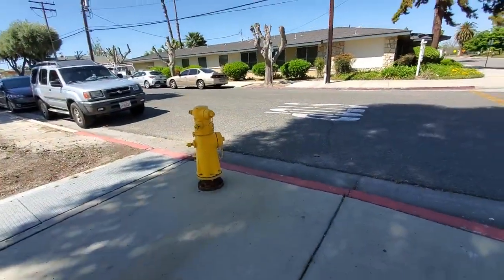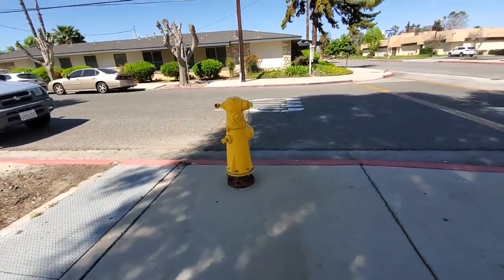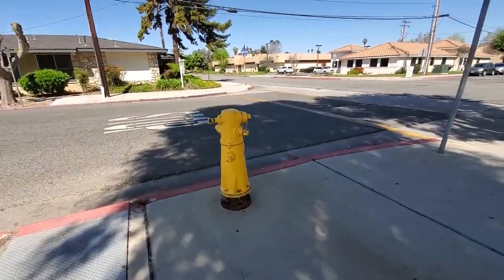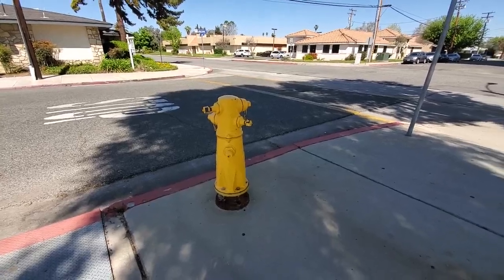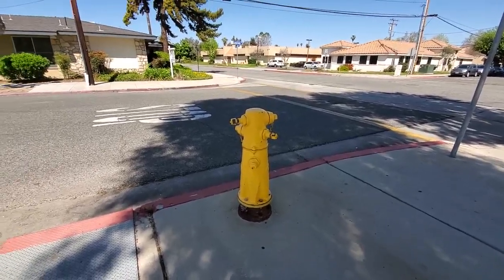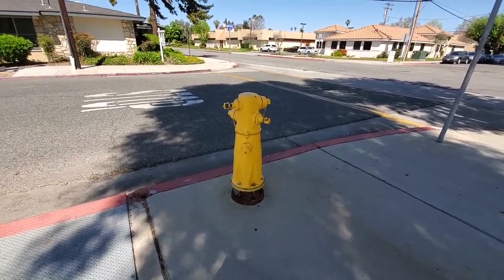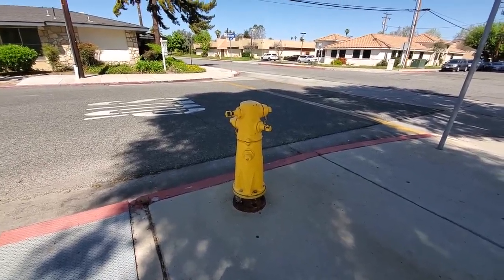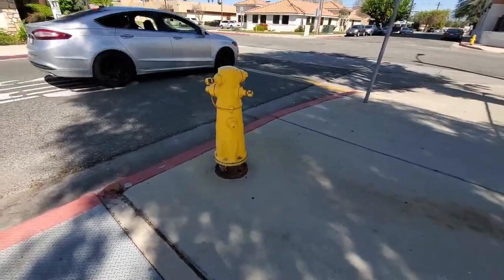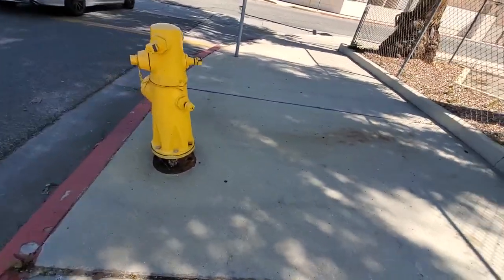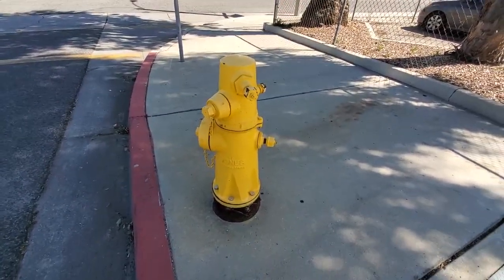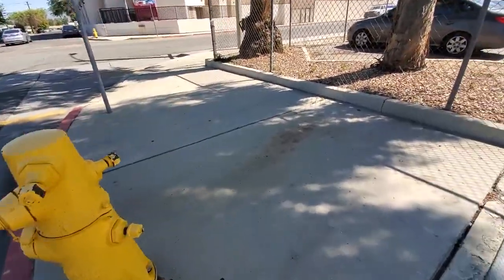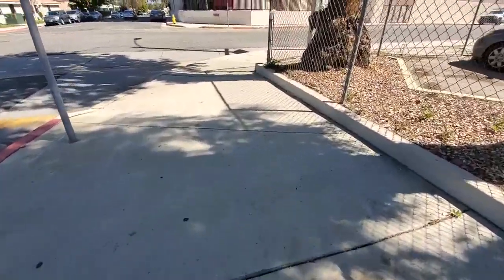I spy with my little eye something that begins with F. What is that? If you said fire hydrant, then you are correct. Okay, we're going to come back over here.